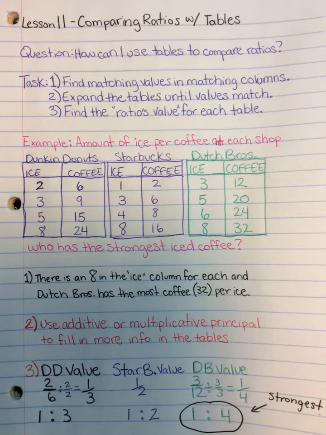But getting ahead of ourselves. The question that we will seek to be able to answer at the end of this lesson is, how can I use tables to compare ratios? So let's jump right in.